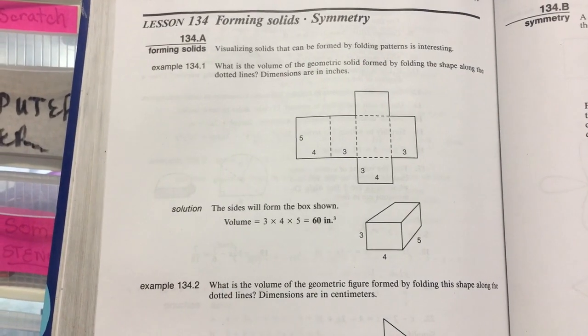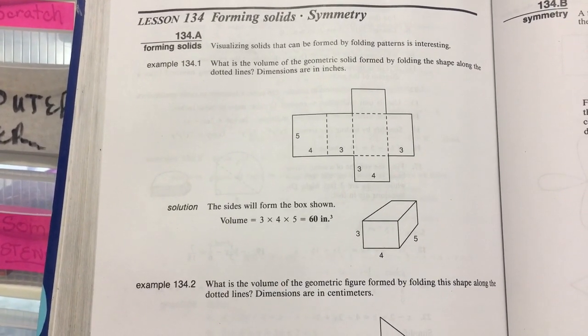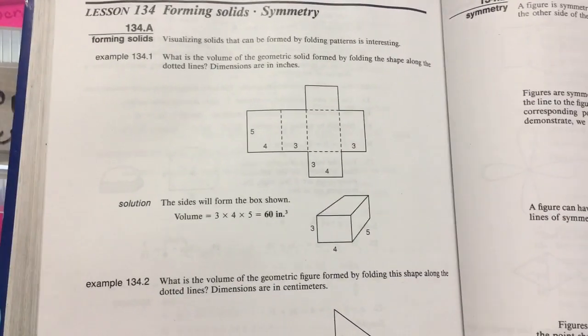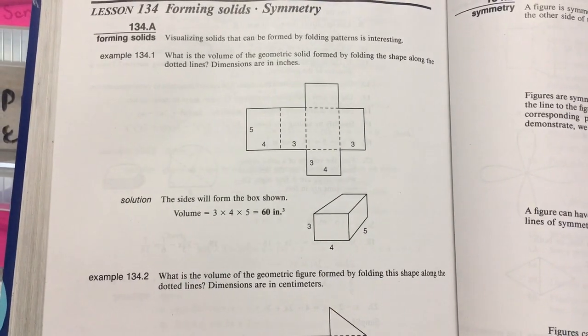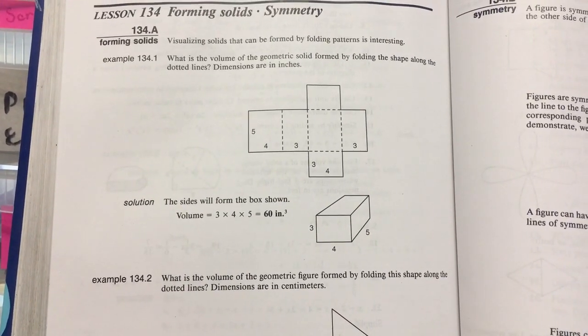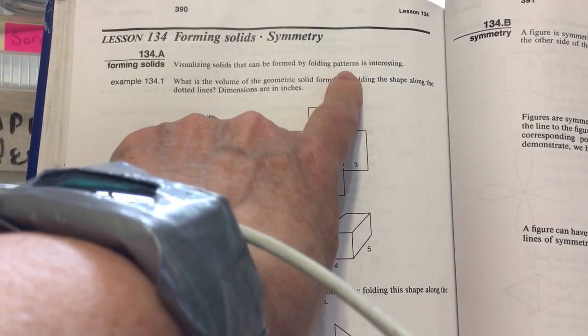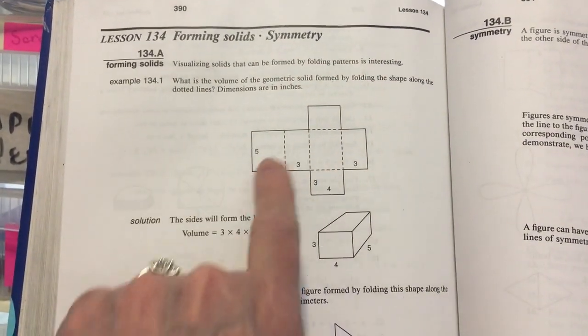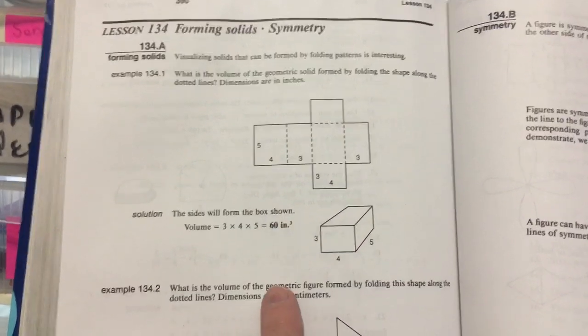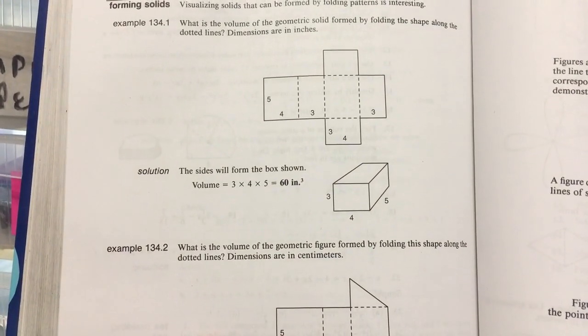Okay, so here is the first part of the book, and I just wanted to make sure that you could see it. It says visualizing solids that can be formed by folding patterns is interesting, and I can't draw that to where you can see it, so I just decided to show this to you in the book.